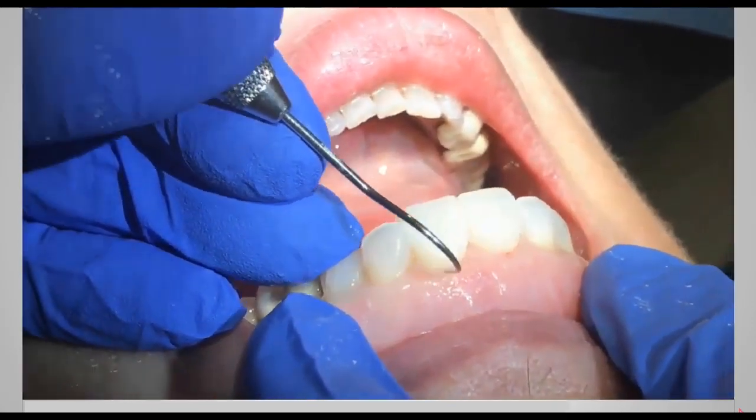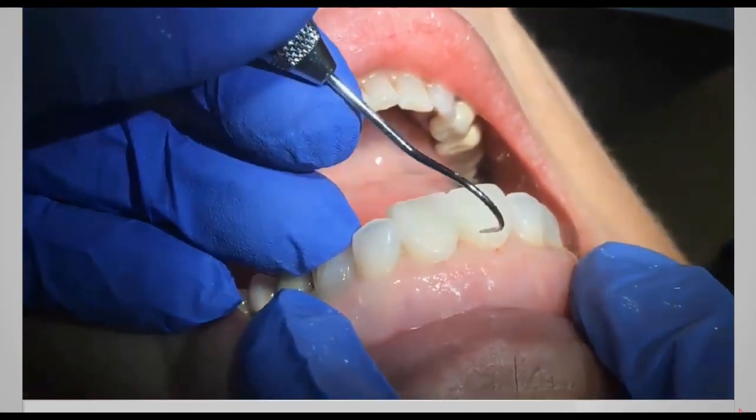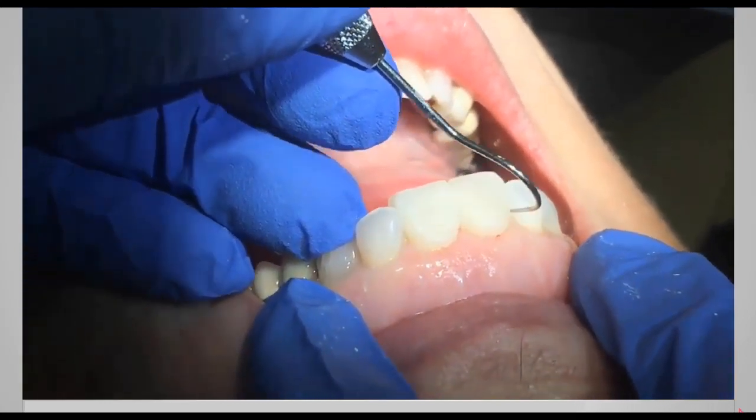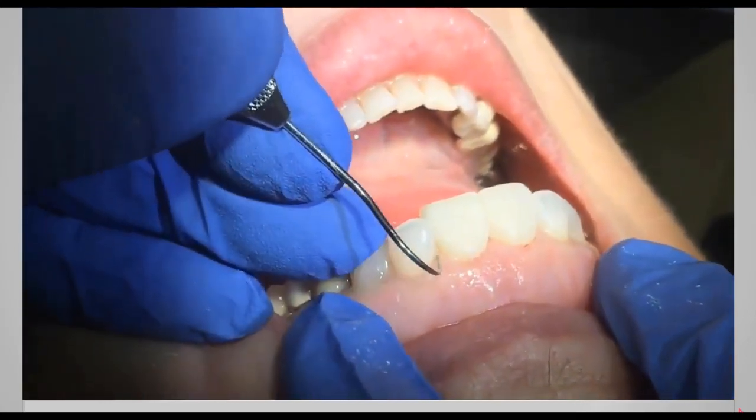And then we check the margins with the Explorer. You can see that there's no catch on the margins. Everything is nice and smooth. So there's a very nice transition. If you find any catch, you go back with the soft flex disc or with the burr and just go back and repolish. Very, very easy.